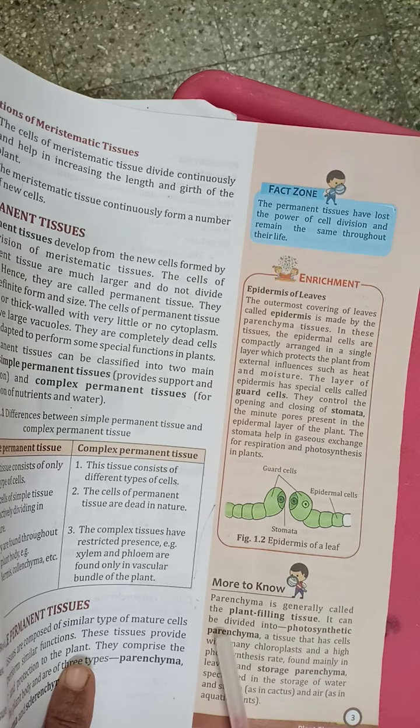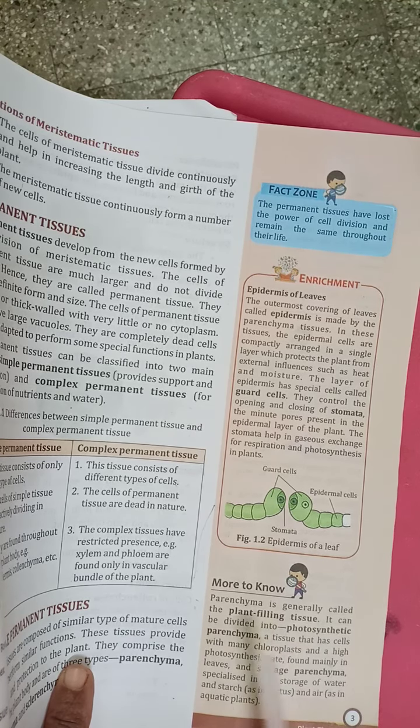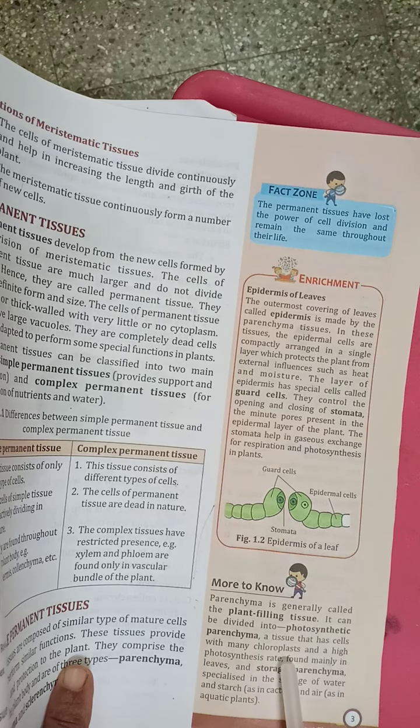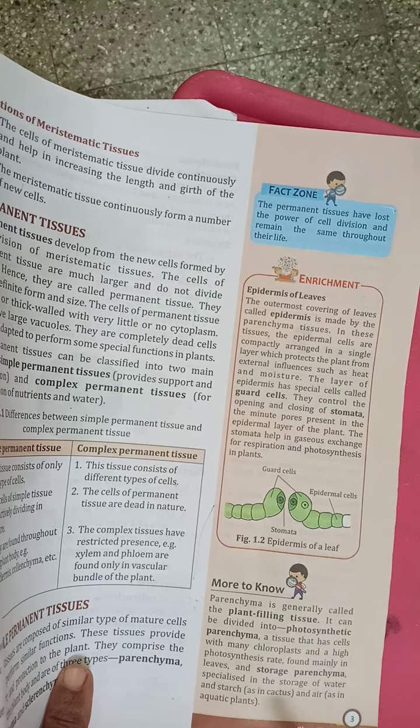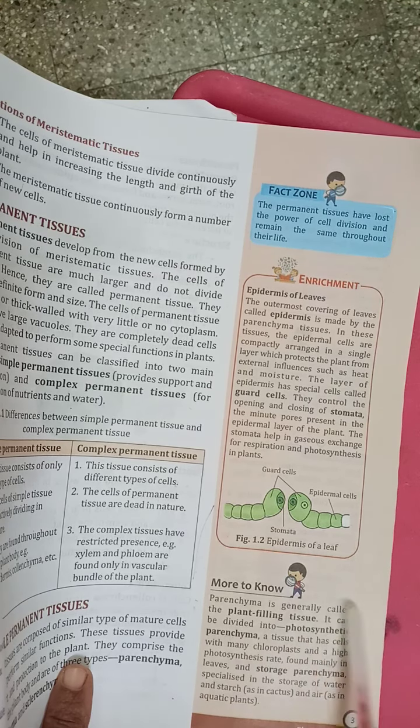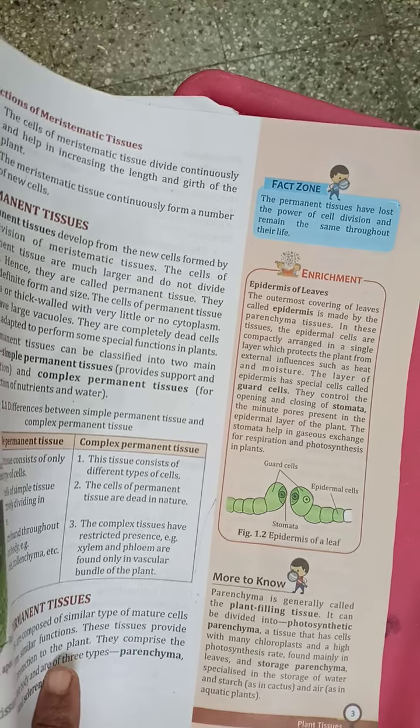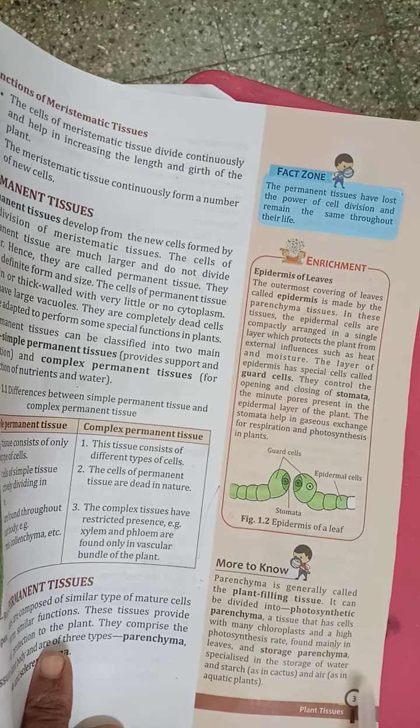Parenchyma is generally called the plant filling tissue, divided into photosynthetic parenchyma, a tissue that has many chloroplasts. When we discuss parenchyma, you will come to know about that. Then we have storage parenchyma, as the word says, held for the storage of water and starch in cactus, and air in aquatic plants. Very important. I'll just leave it for some time.